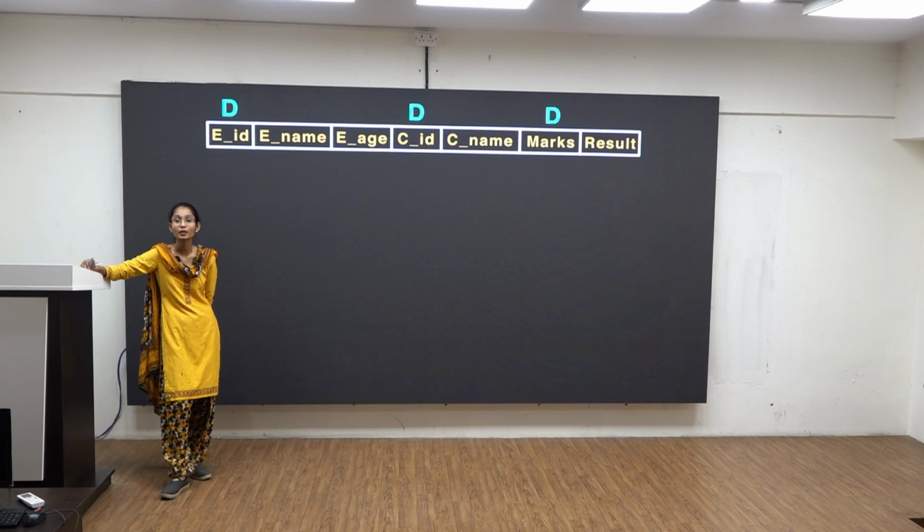All determinants cannot become keys. In this, tell me, can all determinants become keys? No. Marks is a determinant, but can I make that a key? Two to three students can get the same marks. So I cannot make that a key. That is why I said all determinants cannot become keys, but all key attributes can become determinants. So tell me how many key attributes we have here? Two. That is course ID and employee ID. Both are determinants? Yes. So all determinants cannot become keys, but all keys will definitely be a determinant.